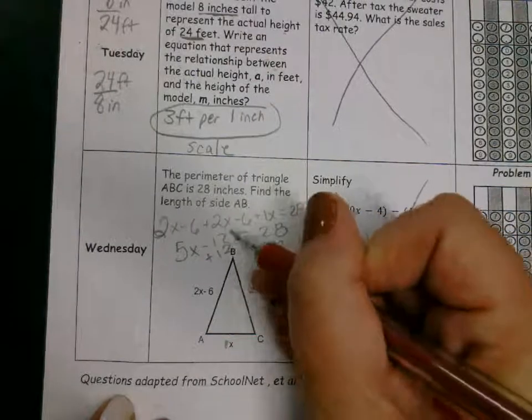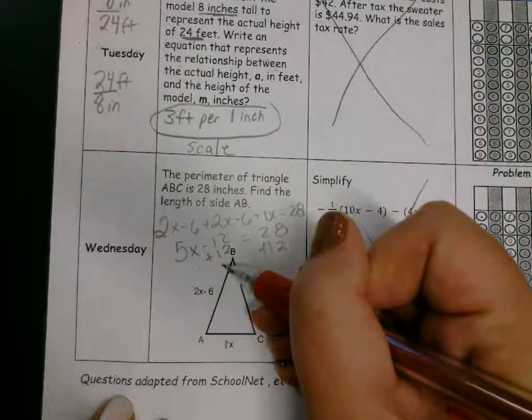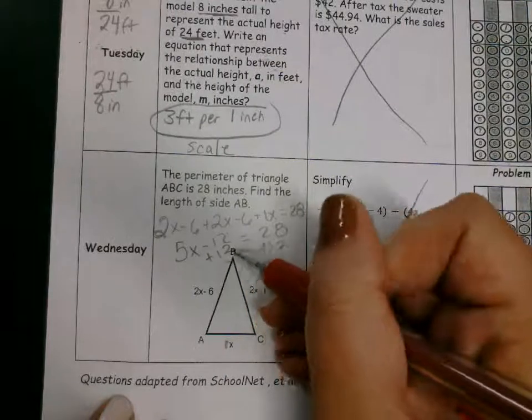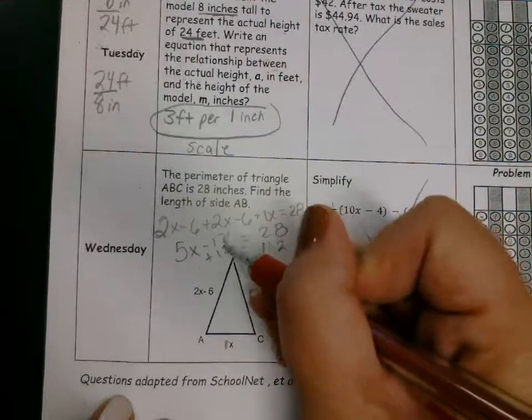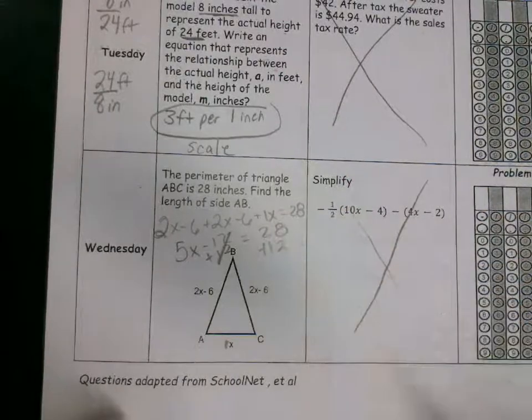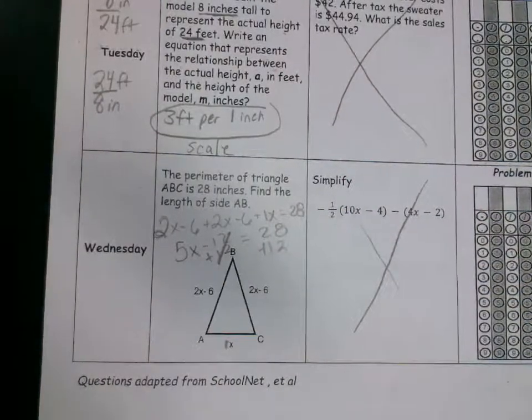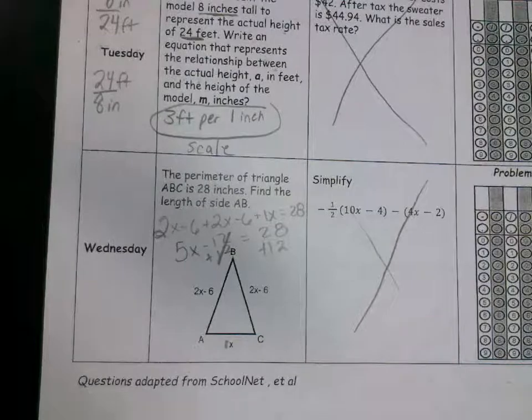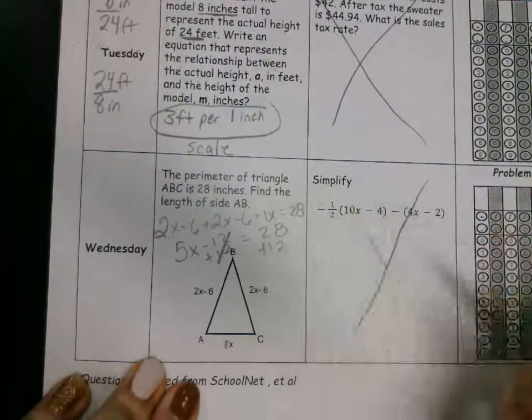And this does what? What's negative 12 plus 12? Cancels out, right? 0. What's 28 plus 12? Somebody tell me. 40. Good. I'm right over here.